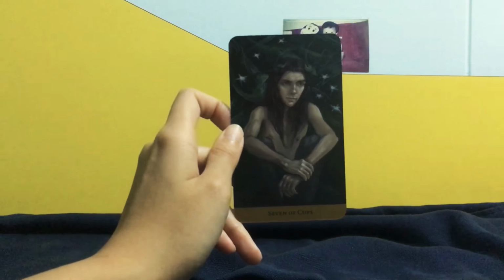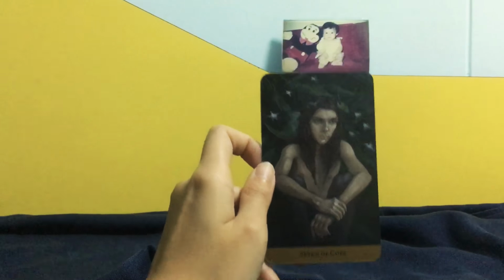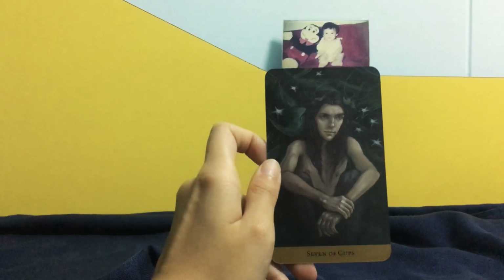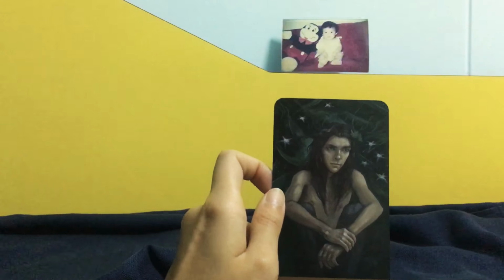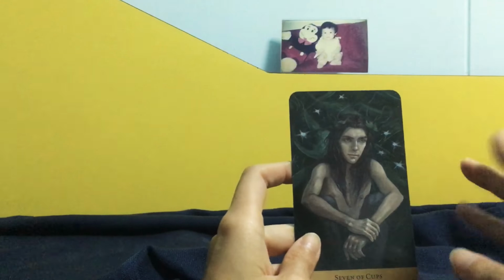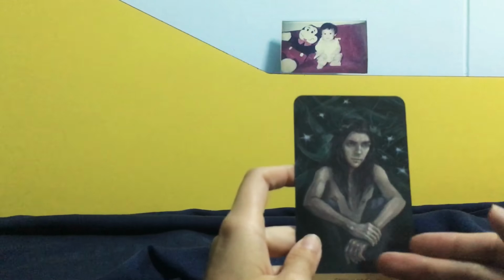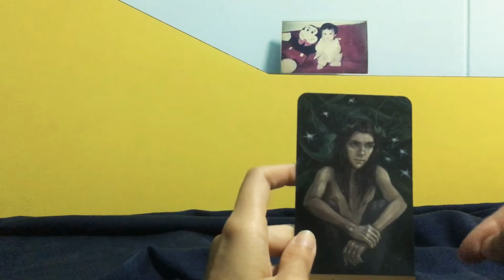When I see this card, I was a little thrown off because it wasn't the typical depiction of many choices, fantasy, but in a way it is like this person sitting in a corner staring into space, daydreaming.